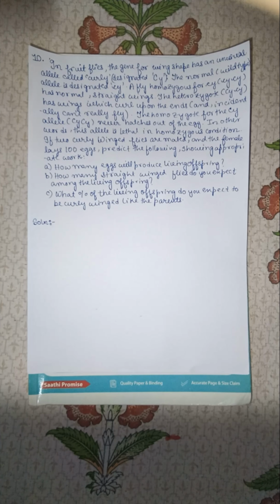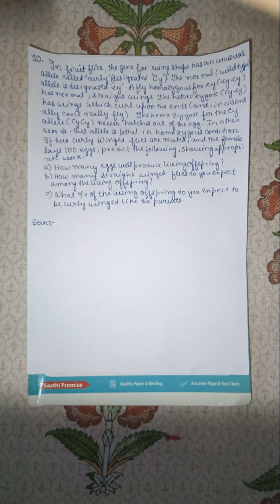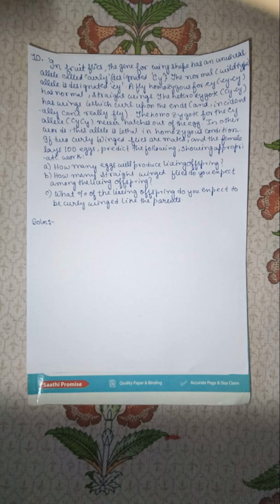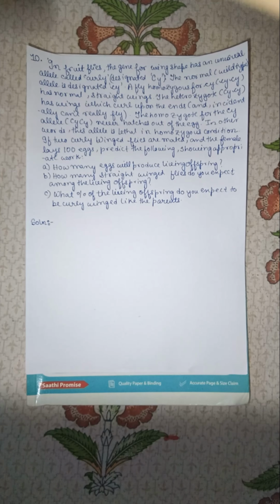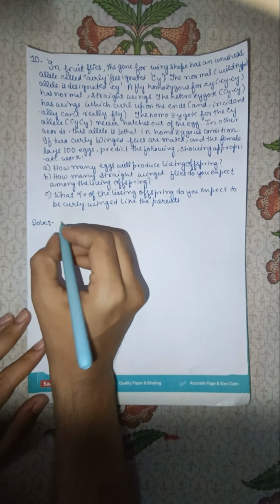How many eggs will produce live offsprings? How many straight winged flies do we expect among the living offsprings? And also, what percentage of living offsprings do we expect to be curly winged like their parents?